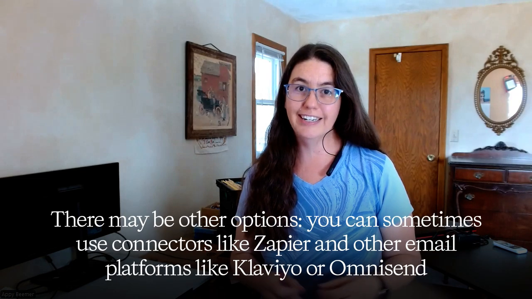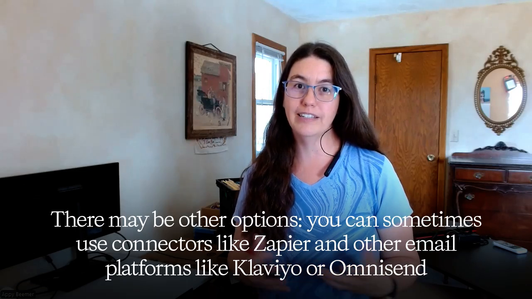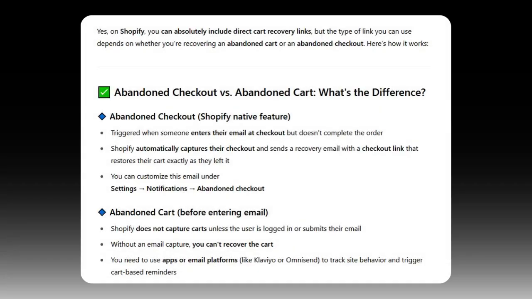But if you're selling from a different platform, it's worth checking into how difficult the technical side of setting up these abandoned cart emails is going to be. So the twist here is that Shopify distinguishes between abandoned cart and abandoned checkout.